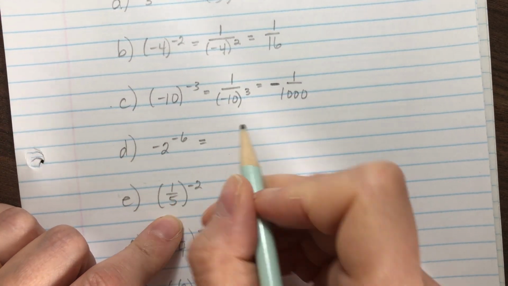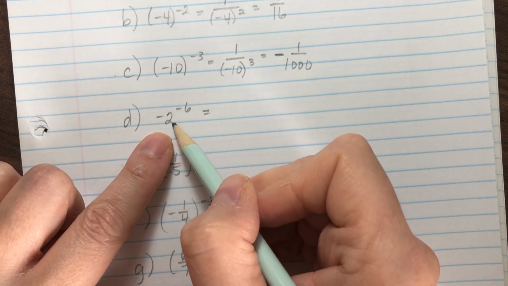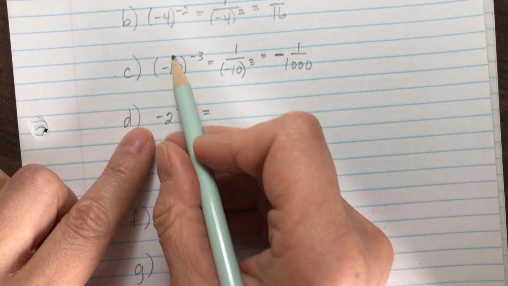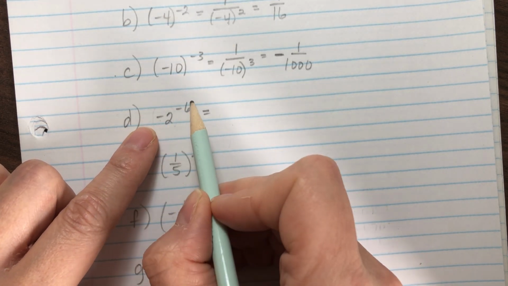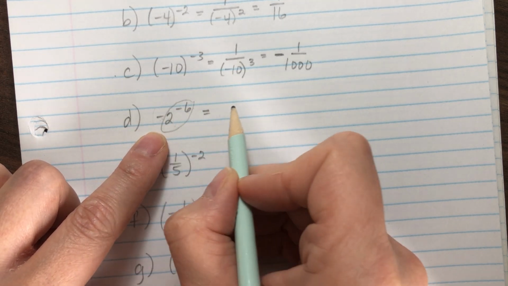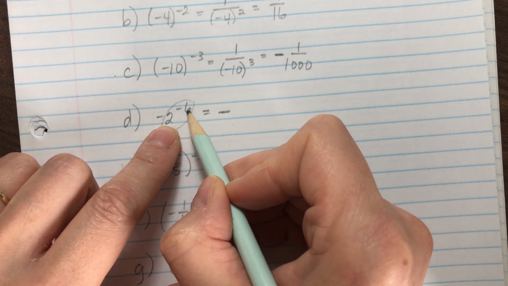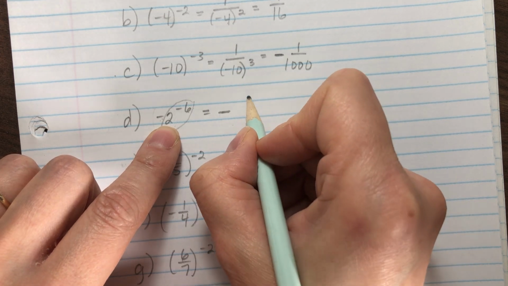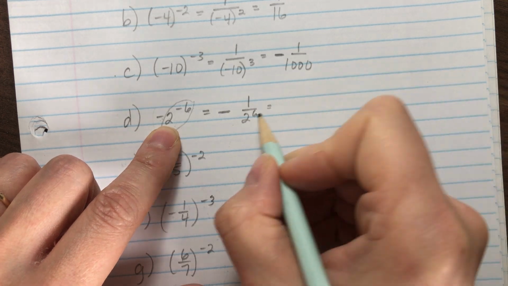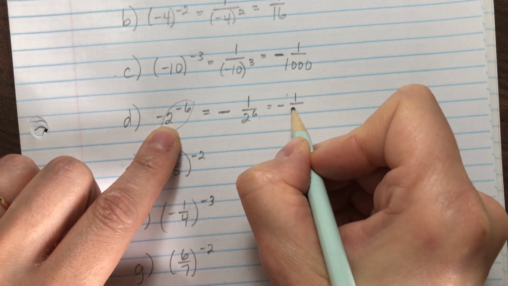Okay. The next one is an interesting question because the base is actually positive 2. Okay, if it was negative 2, it would have been in brackets like in the previous examples. So this is telling me that this entire power here of 2 to the negative 6 is negative. So I still have to keep the negative on front. Then I have to rewrite 2 to the exponent negative 6 using positive exponents, which becomes 1 over 2 to the positive 6. And if I evaluate 2 to the exponent positive 6, I get 64.